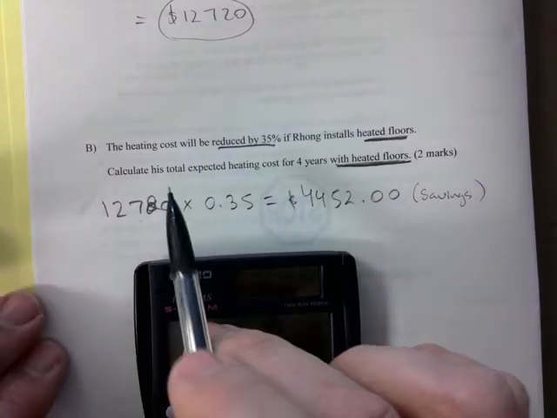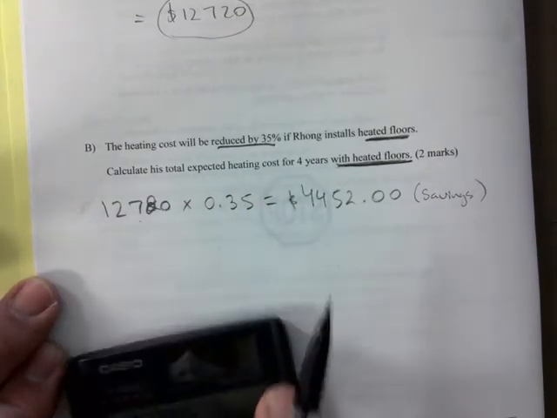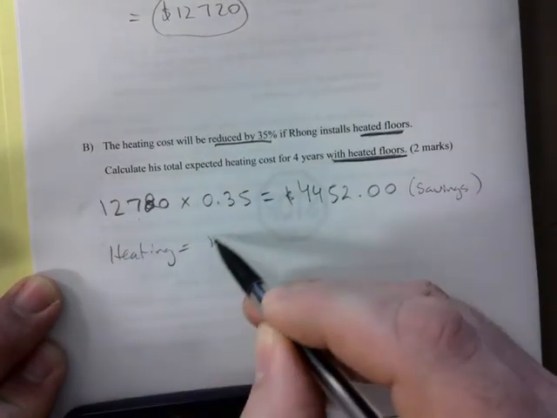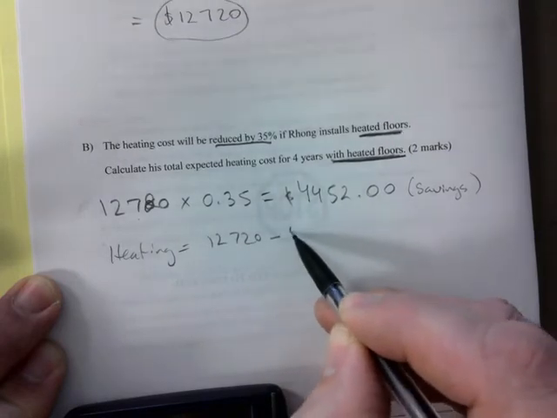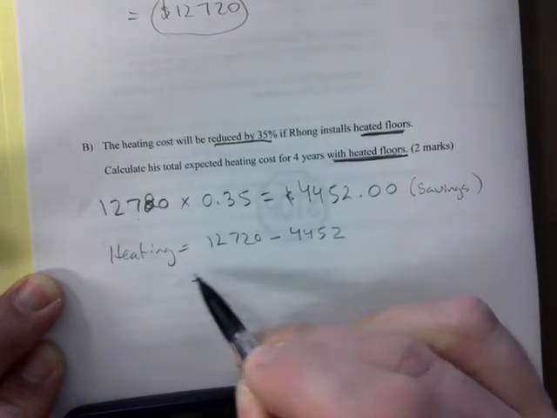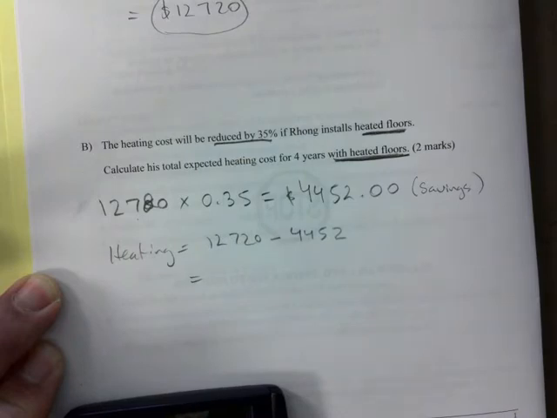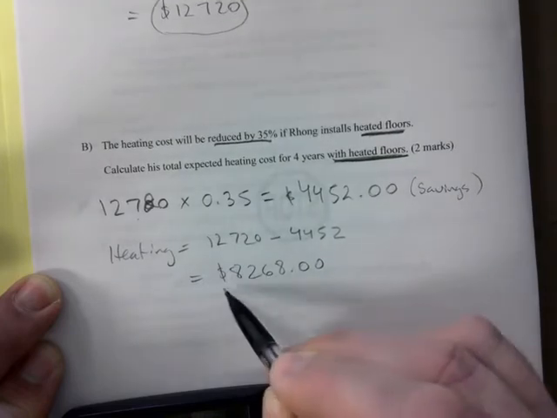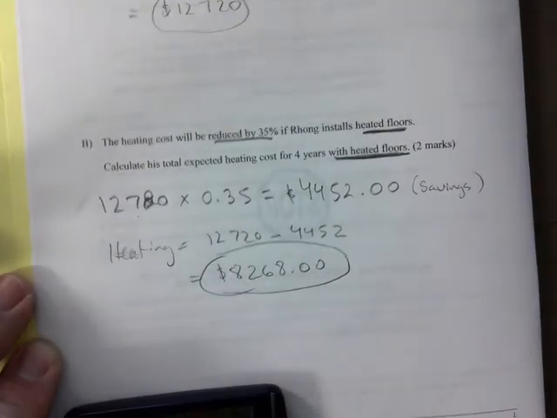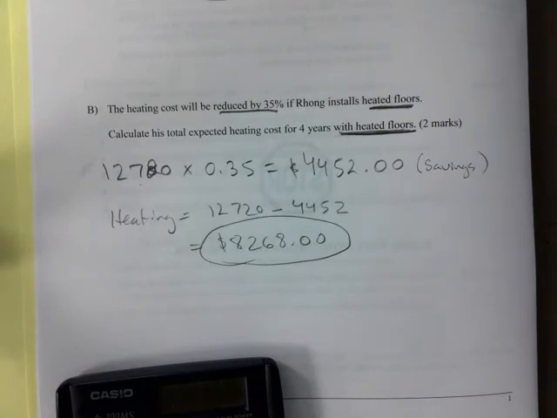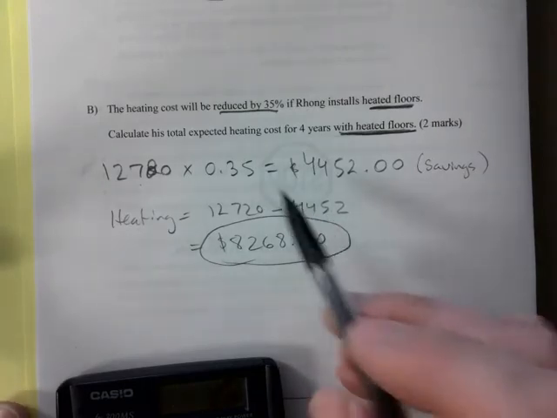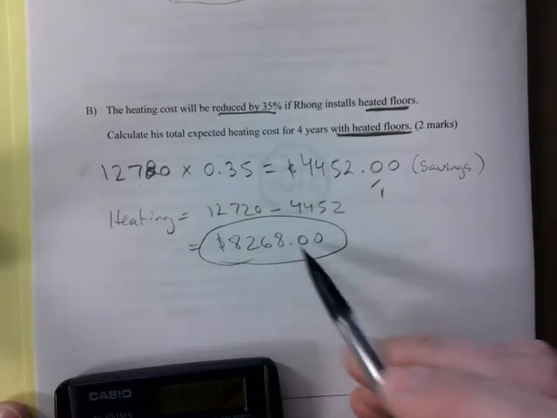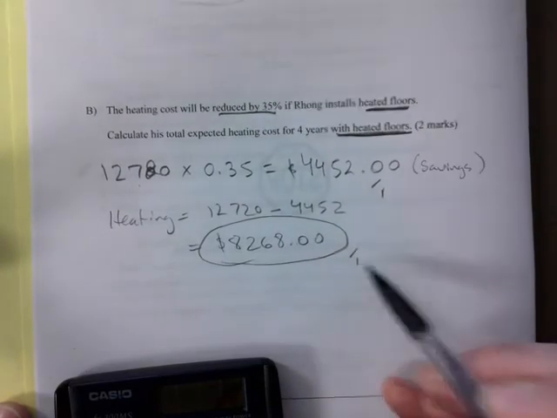Okay, we have to clarify this. It's saying to calculate the heating cost, not the savings, right? So the heating cost would be 12,720 minus the savings. That's 8,268. That would be the heating cost over the 4 years. So the 35% would have given you 1 mark already, and then subtracting and getting the actual heating cost is another mark.